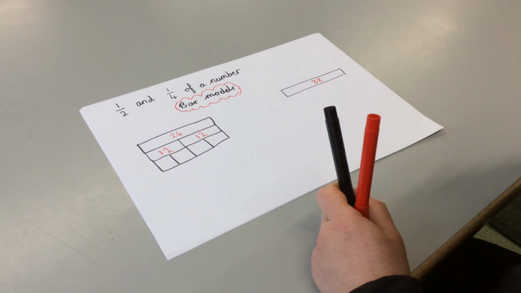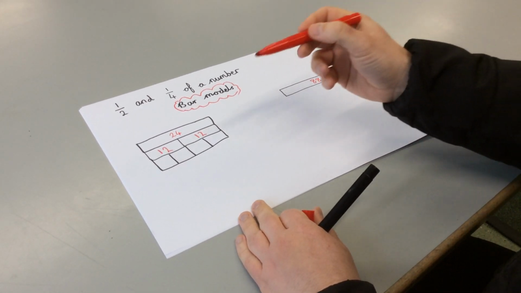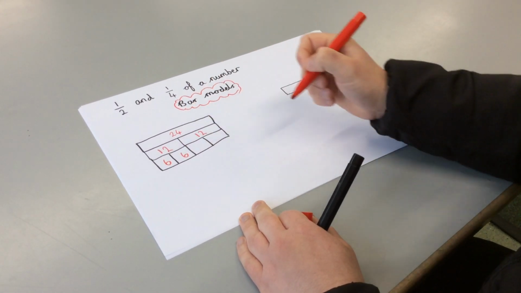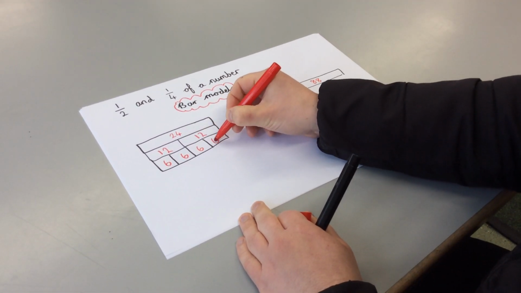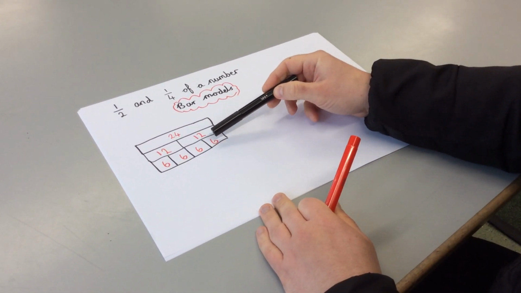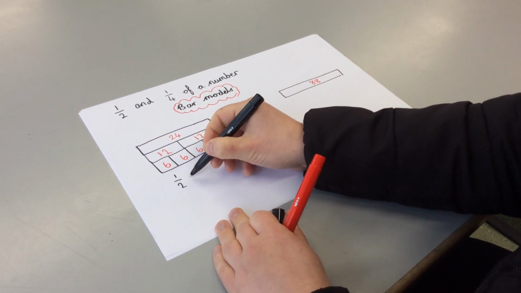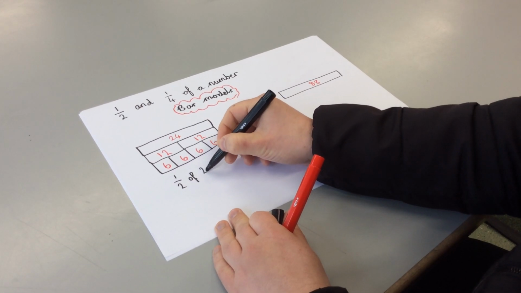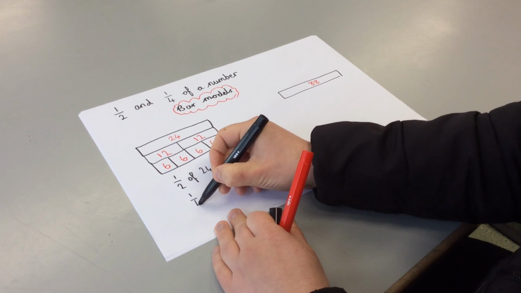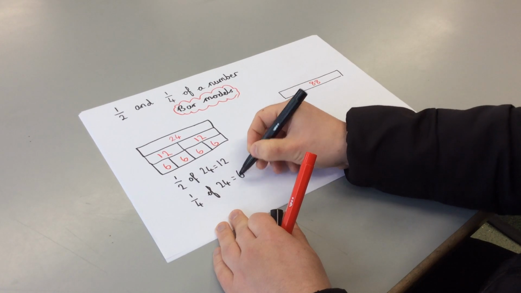So now I need to half 12. I play lots of games of Monopoly with my little girl, and we know that when you roll 12 places, it's because you've gone a 6 and a 6. So these are all worth 6. And I can just check that I've definitely got it right by doing 6, 12, 18, 24. Brilliant. So that means that half of 24 was 12 and a quarter of 24 was 6.